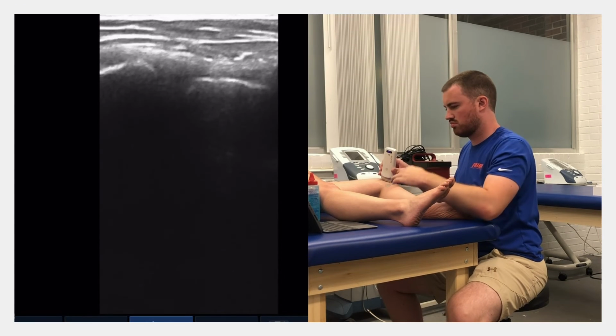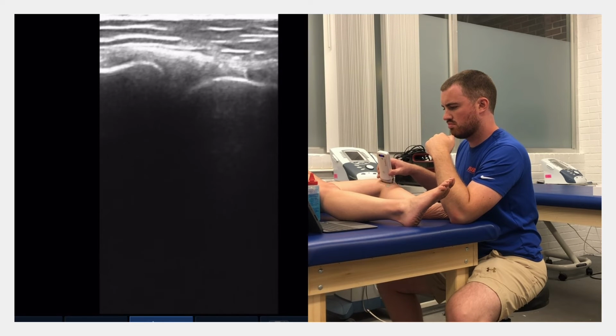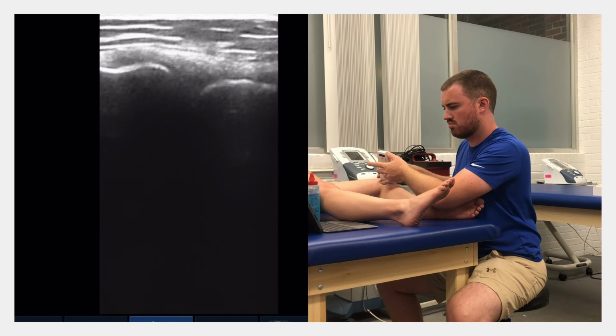The transverse view provides a much better look at the tibiofemoral joint, including the MCL. As we'll see in this cross-section here, the femur can be seen on the left, the tibia on the right, the joint space in between, and the hyperechoic MCL, deep layer closest to the femur and the tibia, followed by a brighter, even more hypoechoic structure right above it that is the superficial MCL.